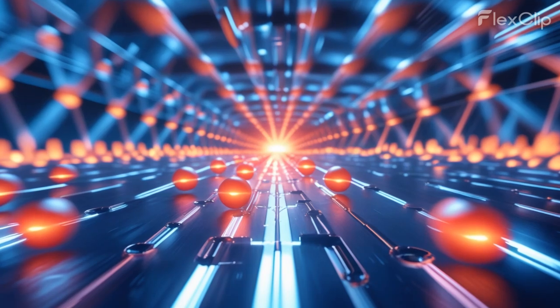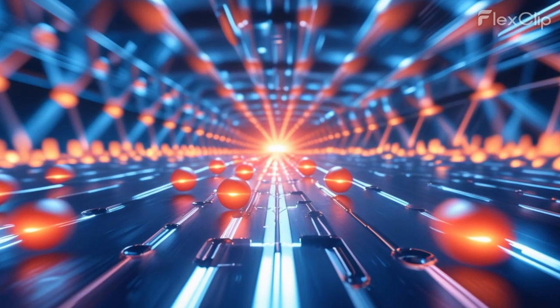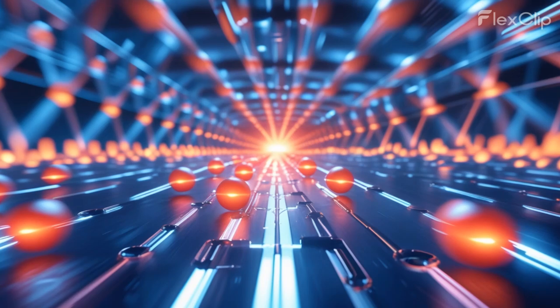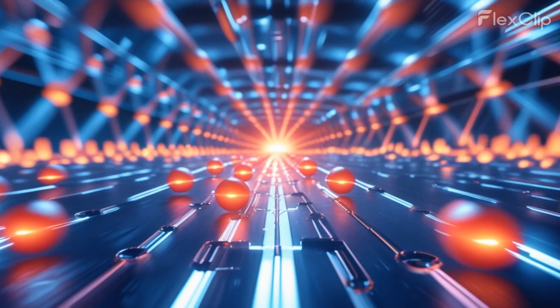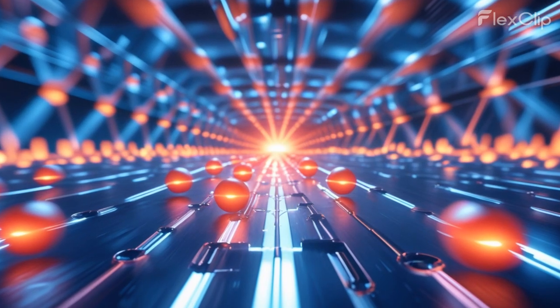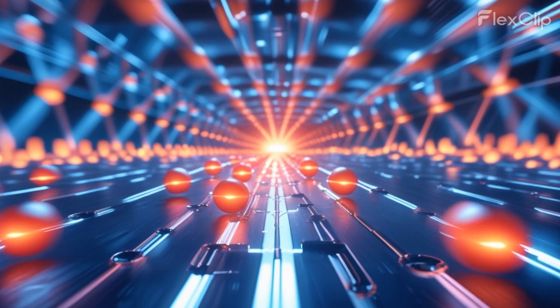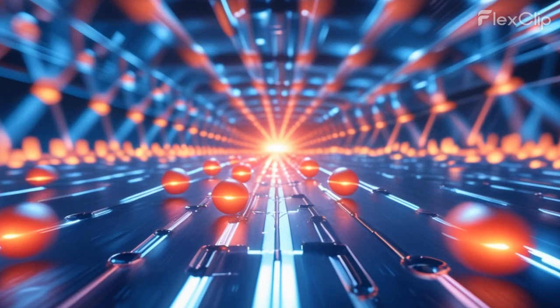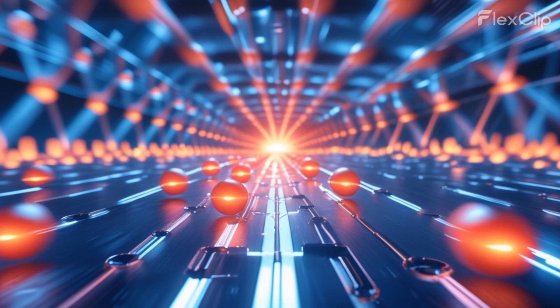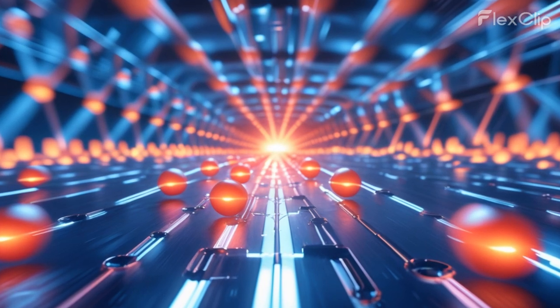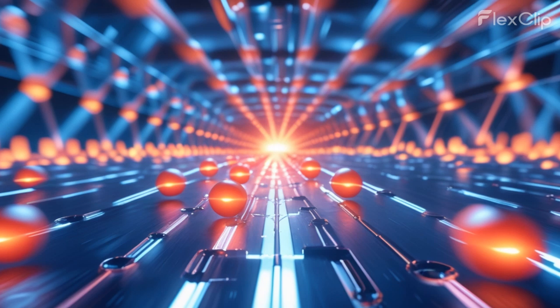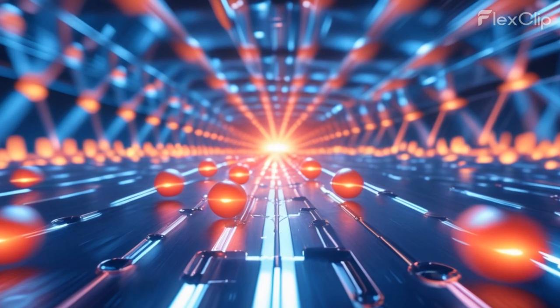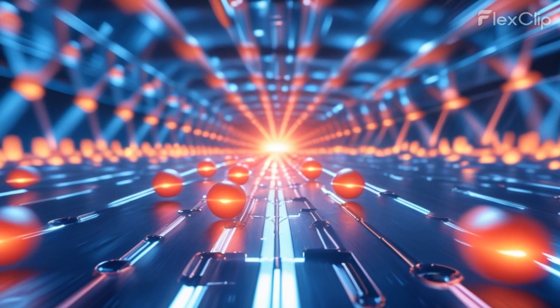The hidden science of the PN junction, the heart of modern electronics. What if I told you that almost every electronic device you use, your phone, your laptop, even solar panels, relies on a tiny, invisible boundary? A boundary so powerful that it controls the flow of electricity itself.